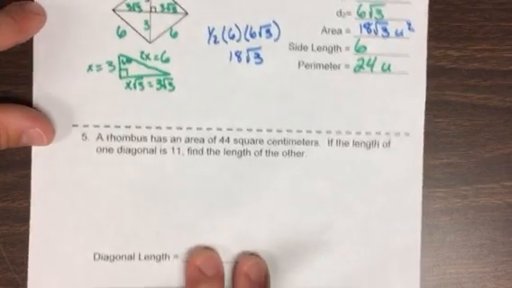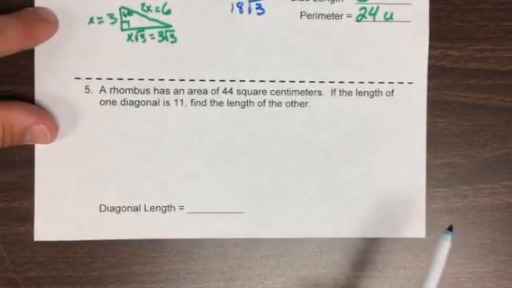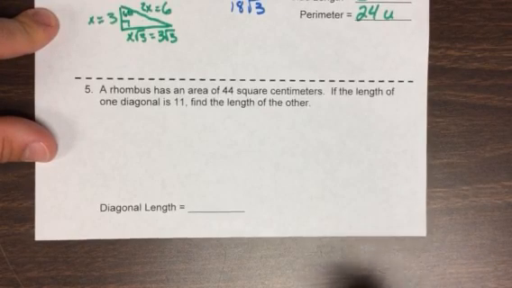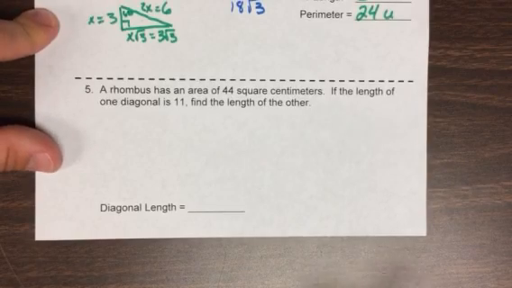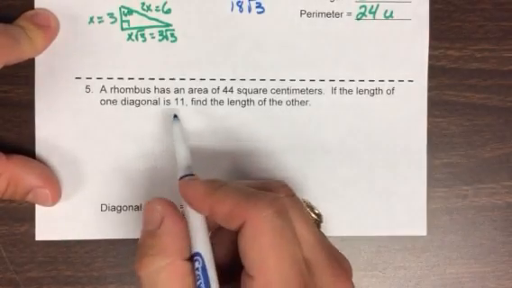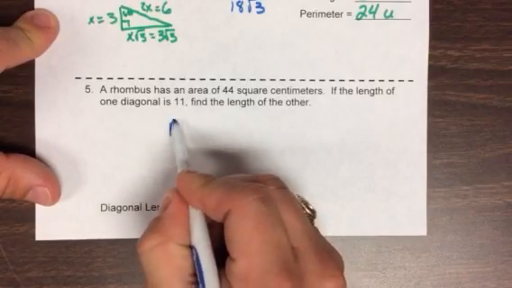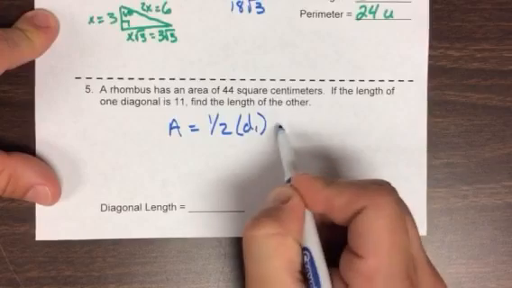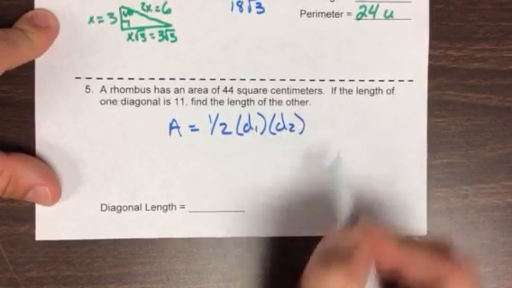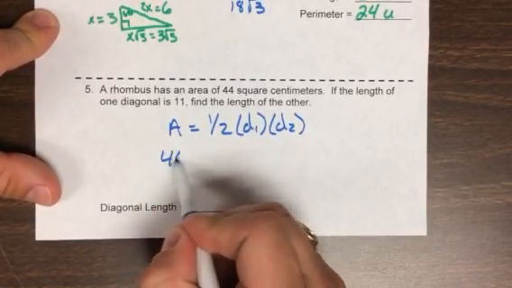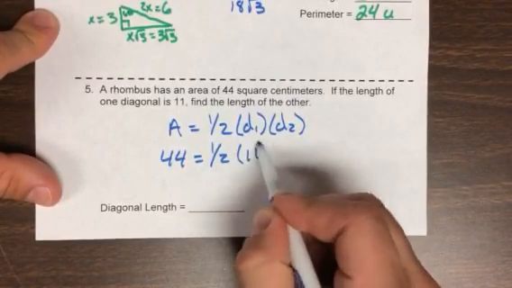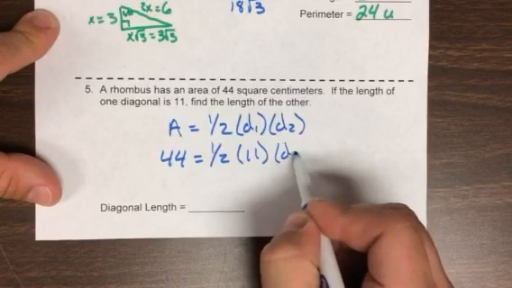Please do your best. A rhombus has an area of 44 square centimeters. If the length of one diagonal is 11, find the length of the other. Well, the area formula, area equals 1/2 d1 times d2. It's easy to say the area is 44 because they told us that. 1/2 is 1/2. d1 is 11. So I'm looking for d2.